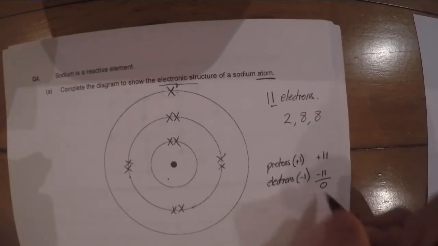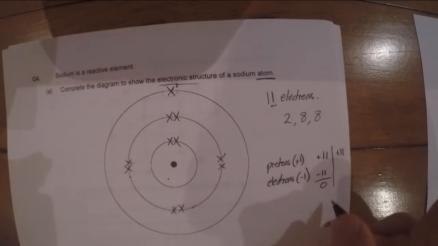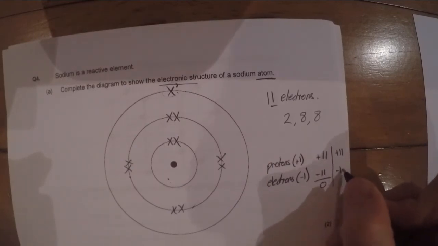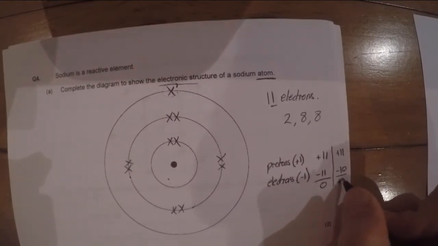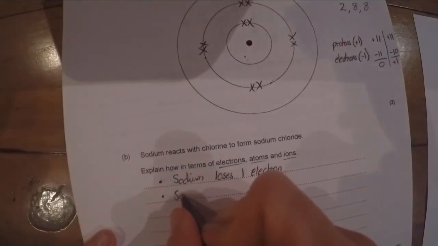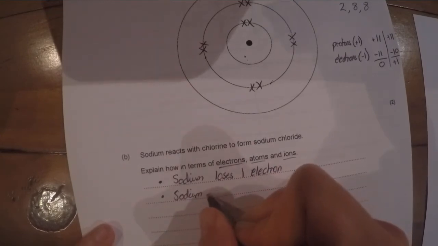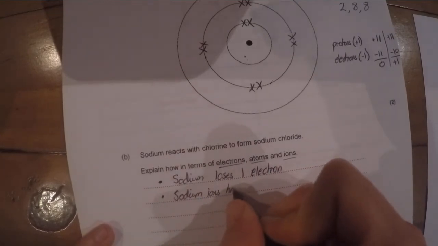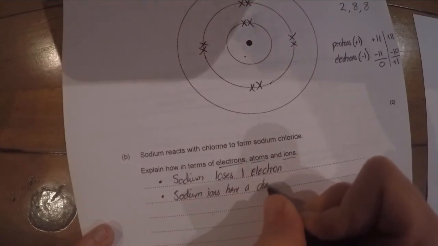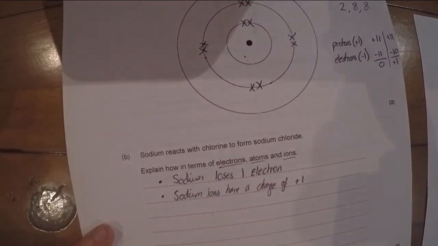But if I lose an electron, I then have 11 protons, 10 electrons, a charge of +1. So sodium ions have a charge of +1.